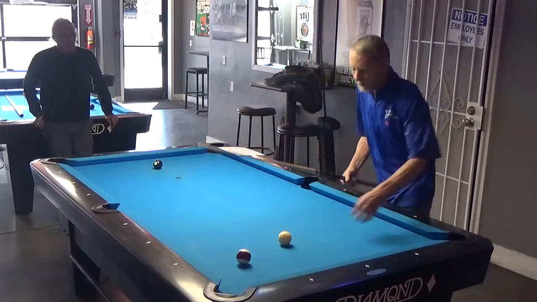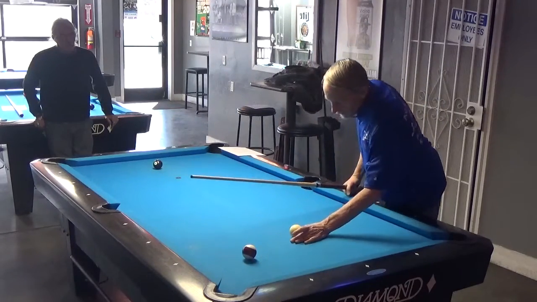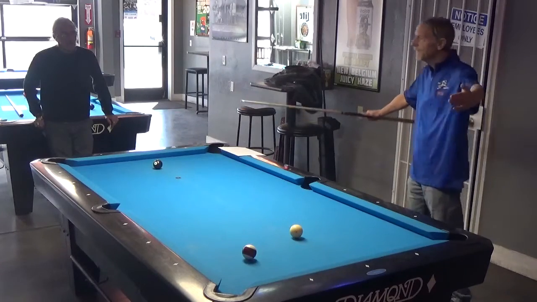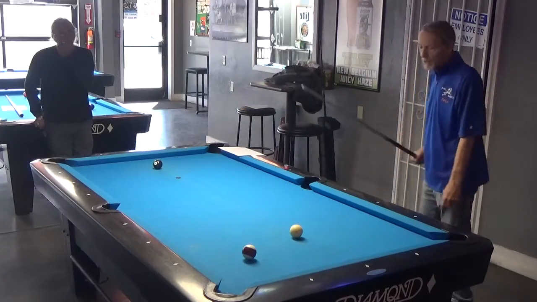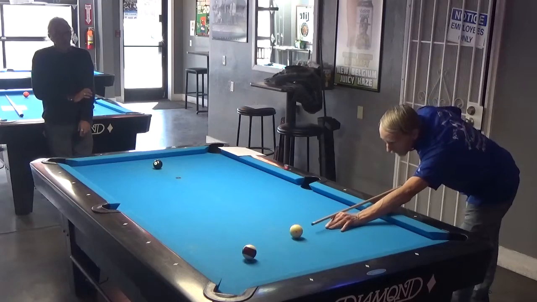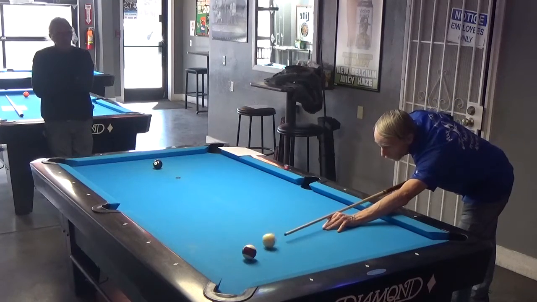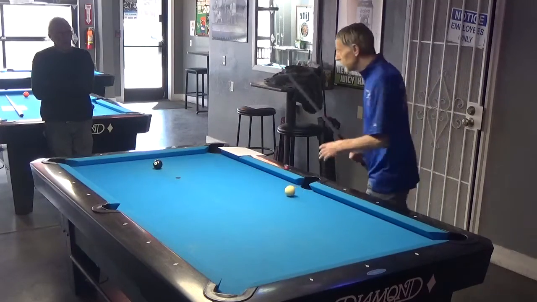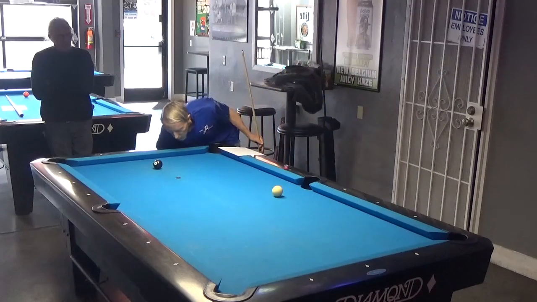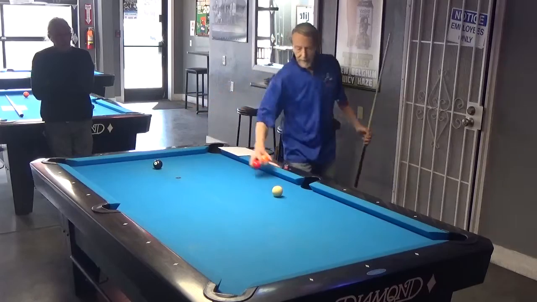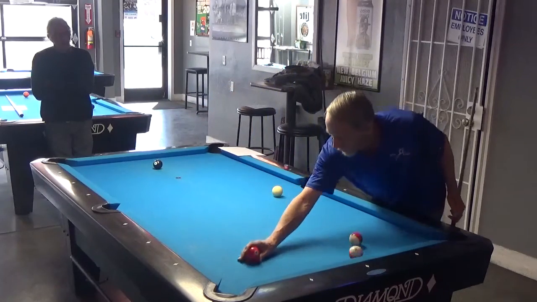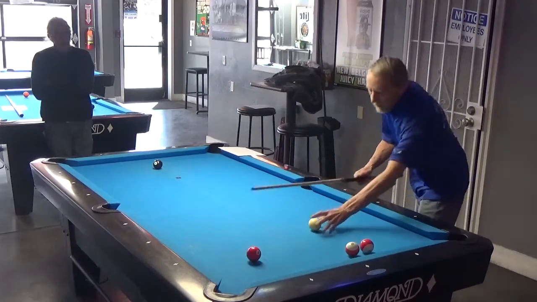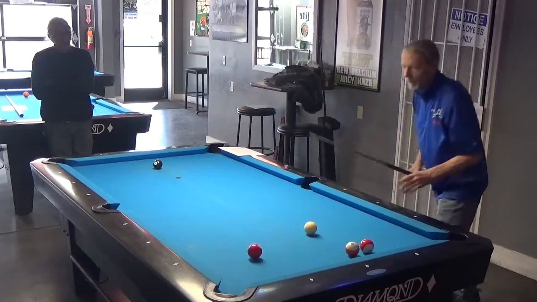A lot of shots like this, the whole reason that we use English is to widen the angle. Now normally if I just hit a center ball hit here with a rolling ball, I come up about here, almost to the side pocket. But if I want to expand the angle on these shots, it's amazing how 1 tip of English is really all you need on a shot like this.